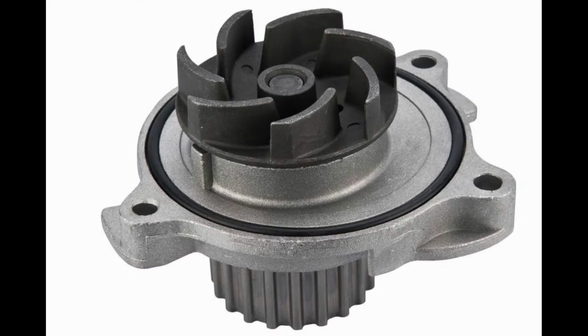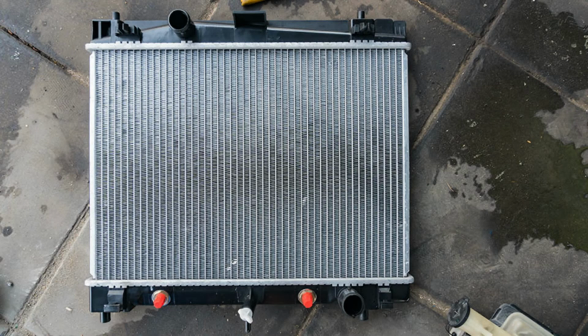These are the parts of cooling system. First, we have the water pump. The water pump is the heart of the cooling system. It is responsible for pumping the coolant. The radiator is a heat exchanger used to transfer this excess heat developed by the engine to the atmosphere.